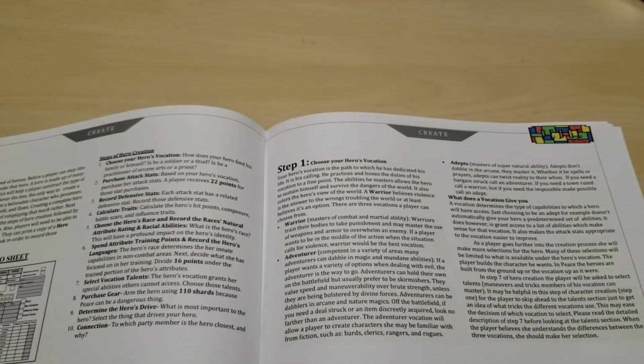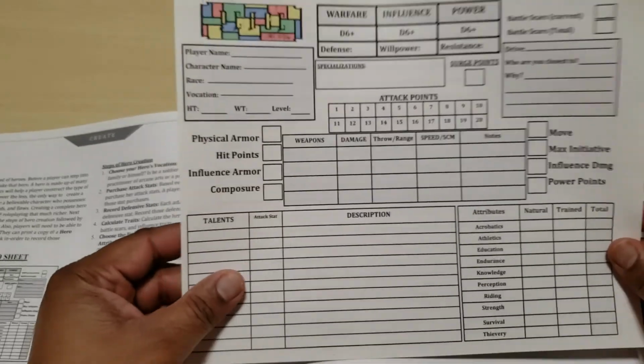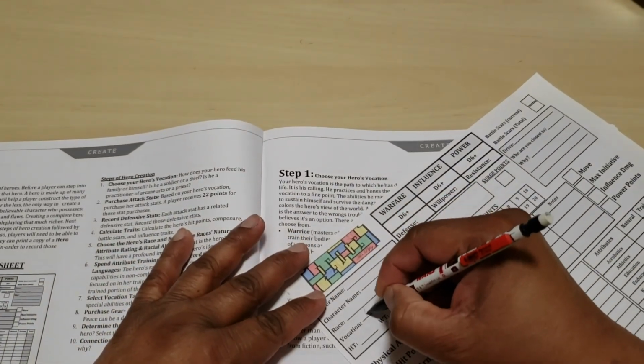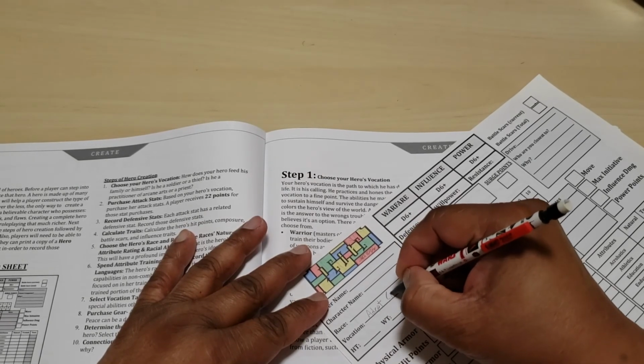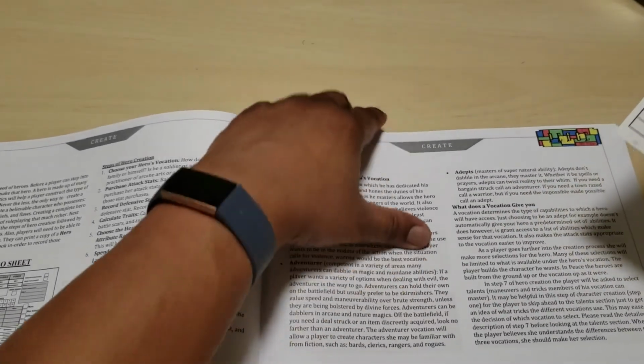I haven't made a priest in a long time, so I think I'm going to go ahead and try to do that. So my character is going to be an adept. Here is a hero sheet for the game, and I'm just going to write adept under vocation, and it's going to be a priest. Why don't I just put priest here? I'll do that. And then, so that step is knocked out.